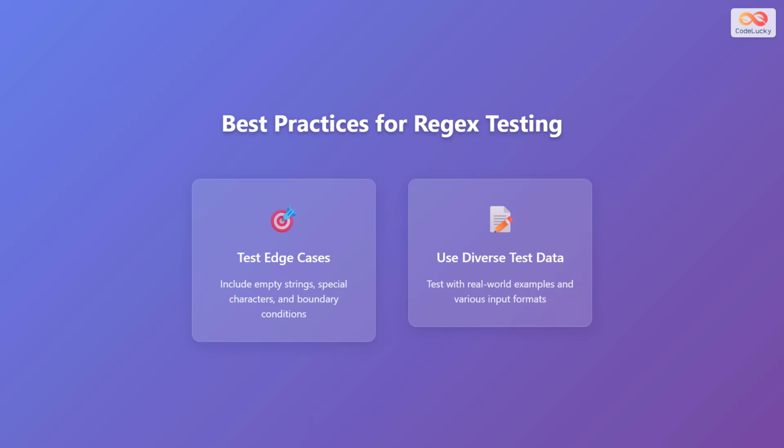Here are some best practices for regular expression testing. First, test edge cases, including empty strings, special characters, and boundary conditions. Second, use diverse test data, including real-world examples and various input formats.